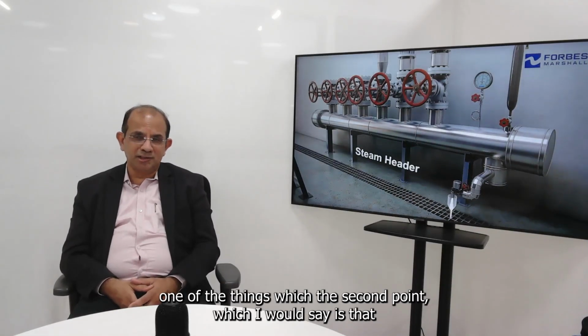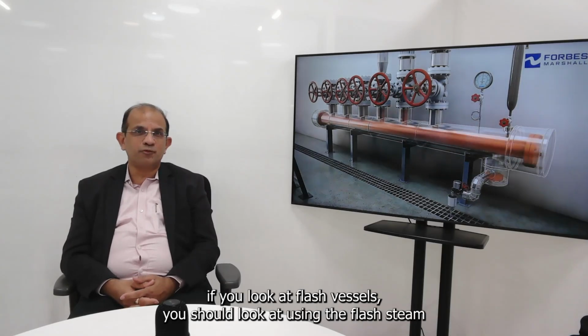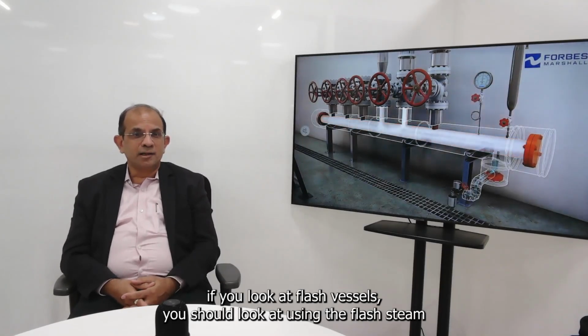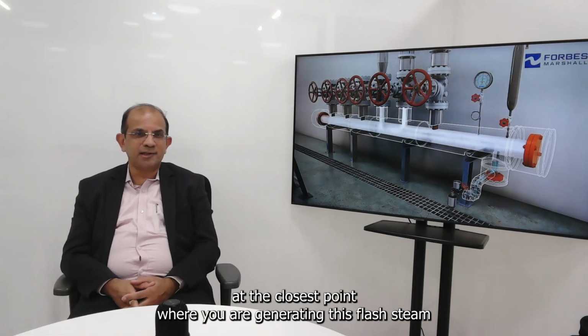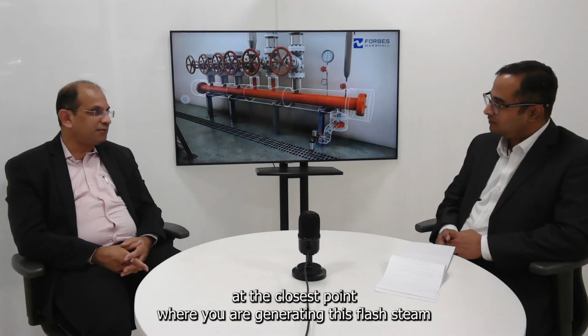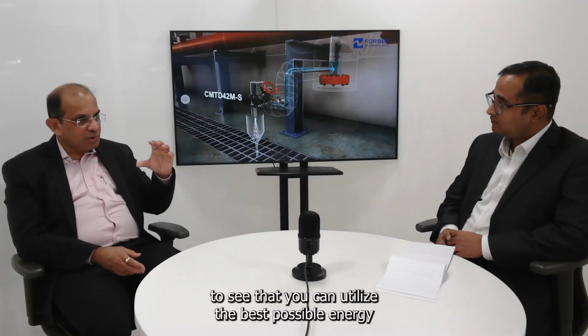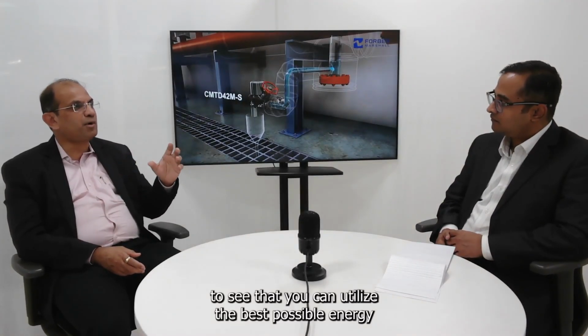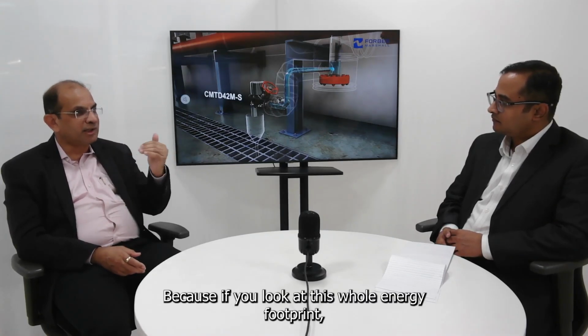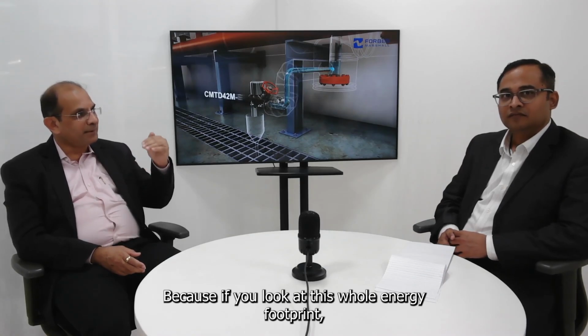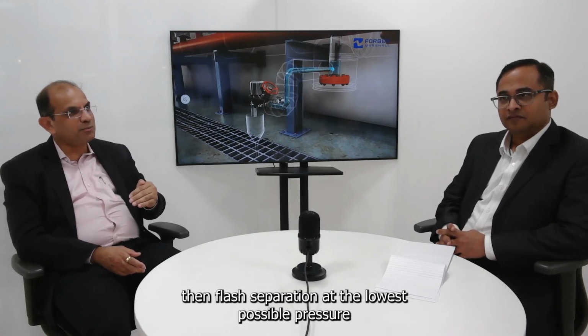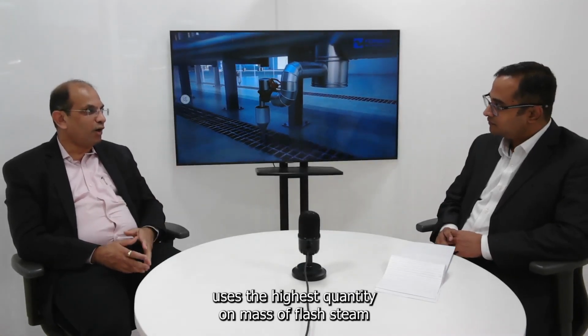The second point I would say is that if you look at flash vessels, you should look at using the flash steam at the closest point where you are generating it. You should also look at opportunities by which you can even boost this pressure using thermo-compression as a technology, so that you can utilize the best possible energy by generating flash at the lowest possible pressure. Because if you look at the whole energy footprint, flash separation at the lowest possible pressure gives you the highest quantity or mass of flash steam.